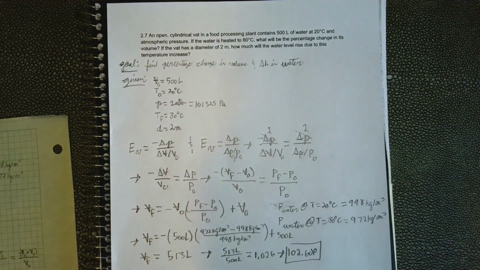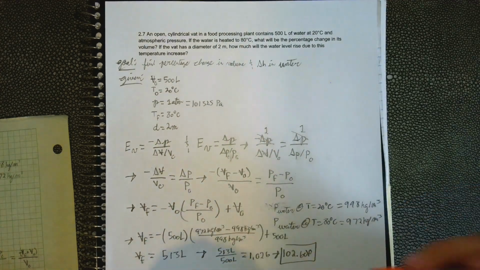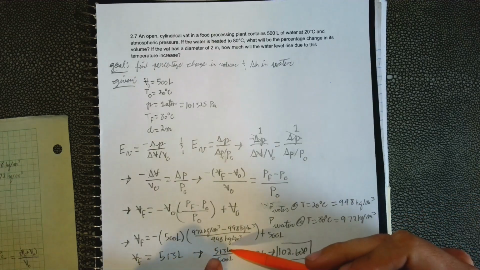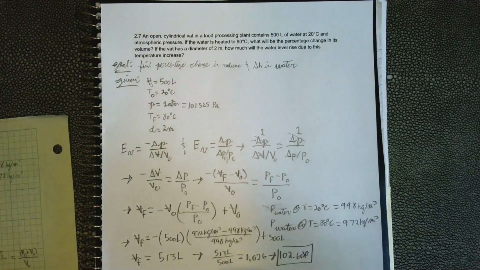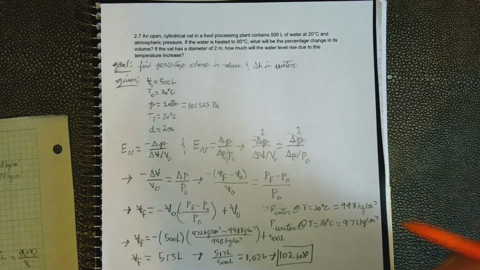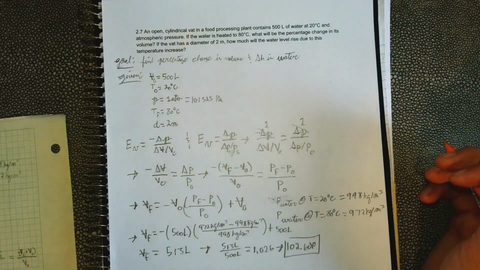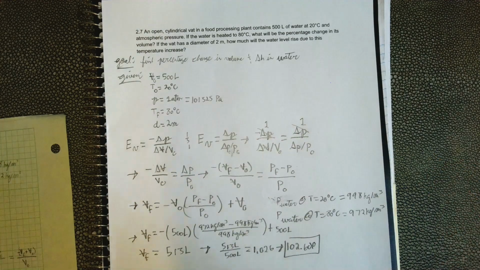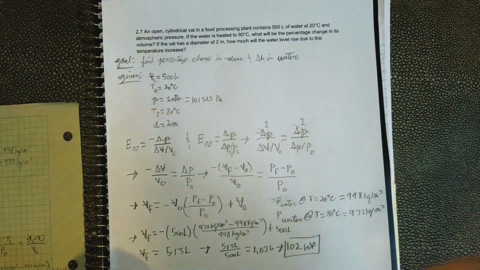Alright, so that's our percentage change. It increased by, well, you could say if you multiply this by 500 liters, you'll get 513 liters. Or you can say it increased by 2.6%. Either way works. And then we have to find the change in height, right? So we got to think about the change in height. So where do we get that from?